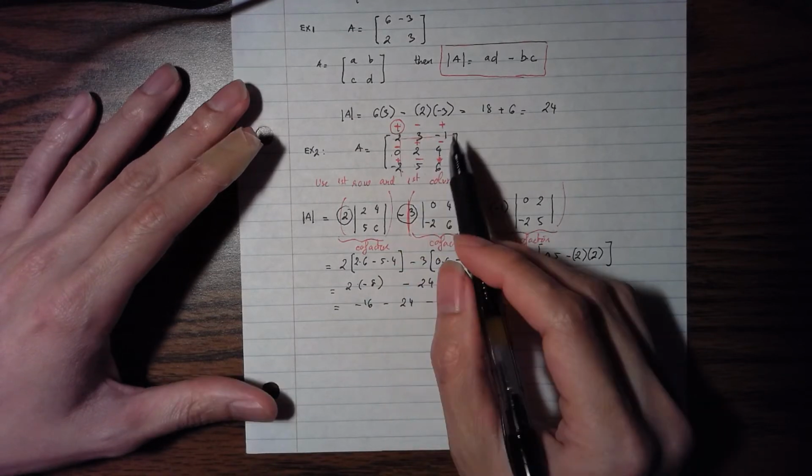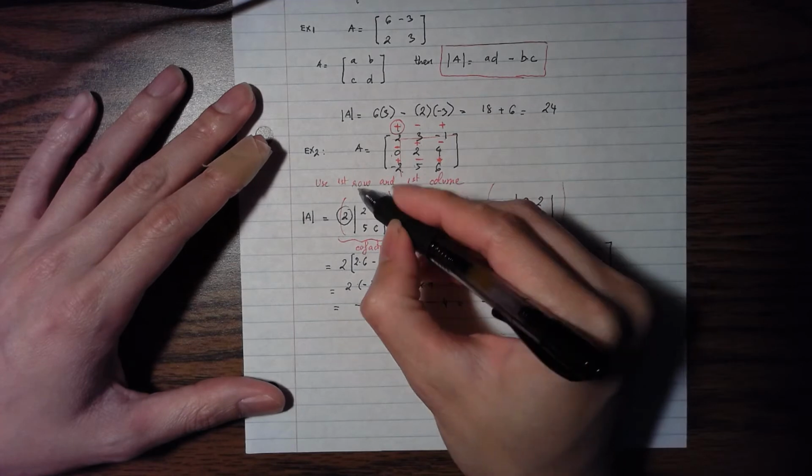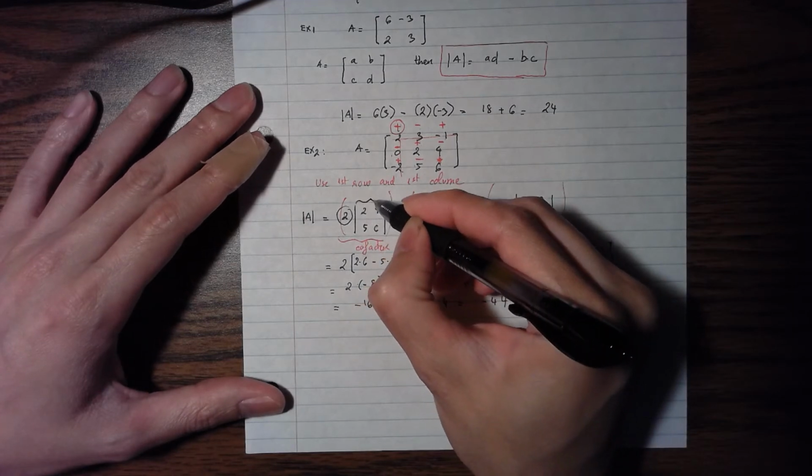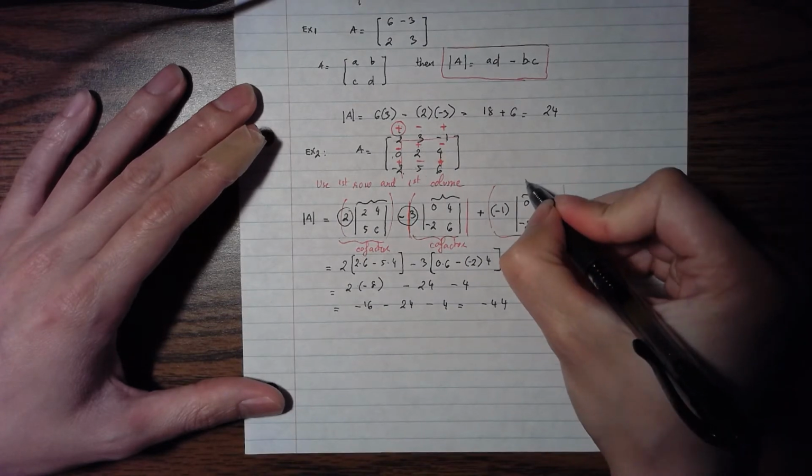We're going to come up with the general rule to get the sign. But what I mean over here is this one, we call that the minor.